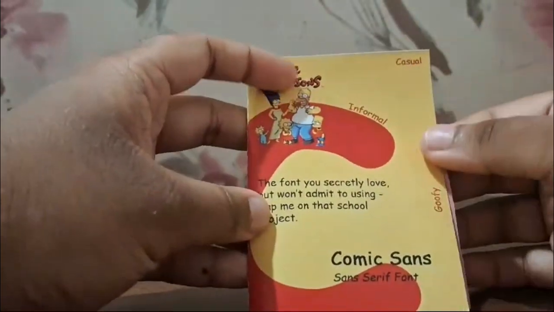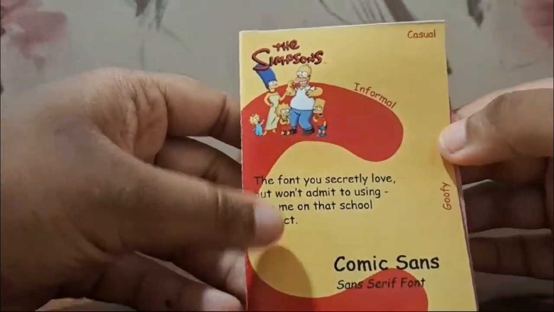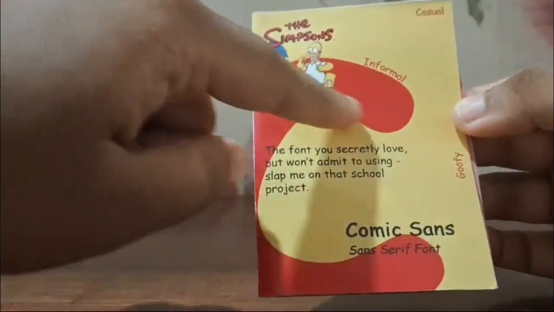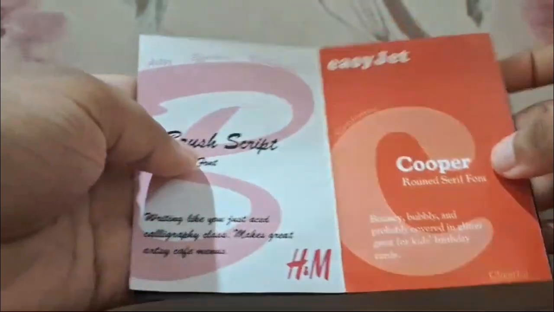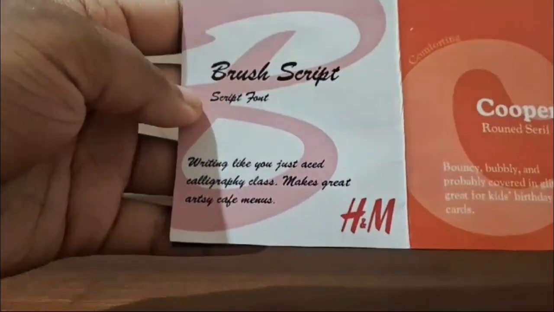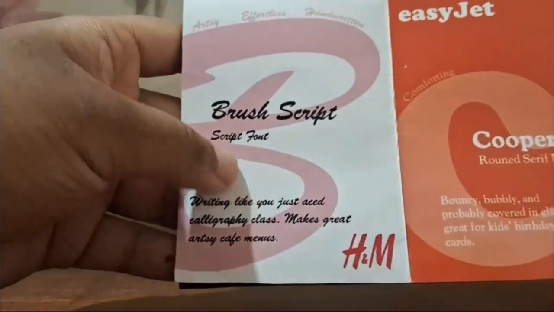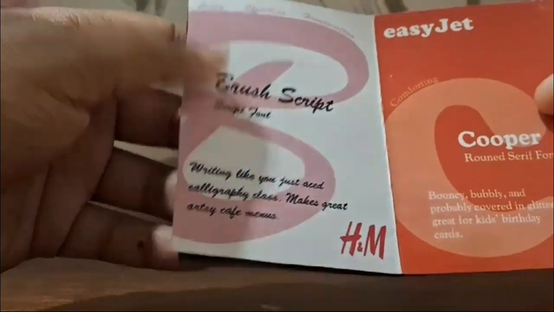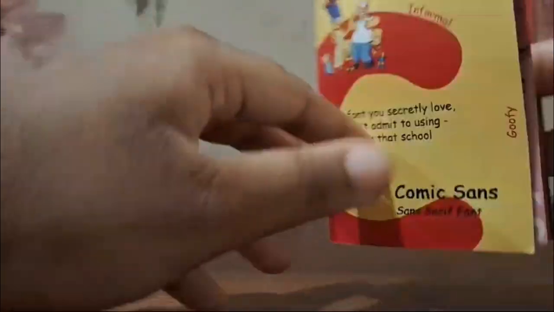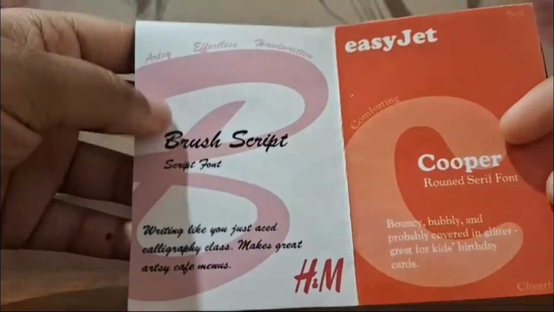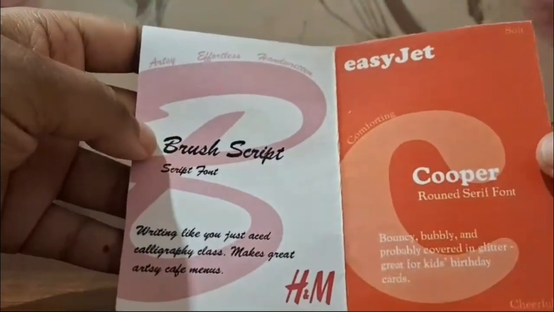So it starts off again with the fonts. It has Comic Sans with The Simpsons, which is goofy, informal, and casual. Then it has H&M with the font Brush Script. Now these are script. This is a script font. This was also sans serif, and this one is a script font. It's artsy, effortless, and handwritten.